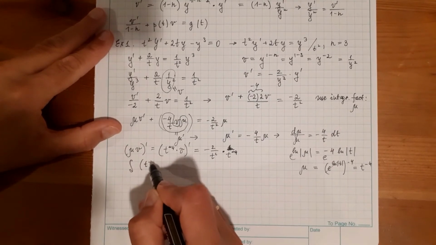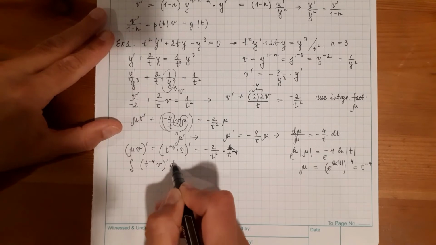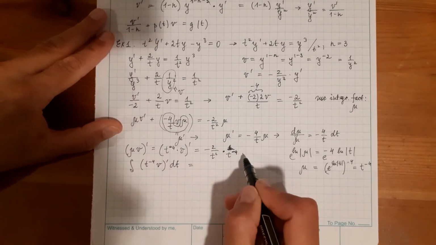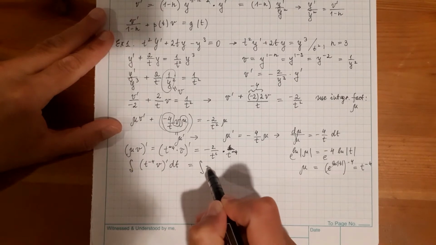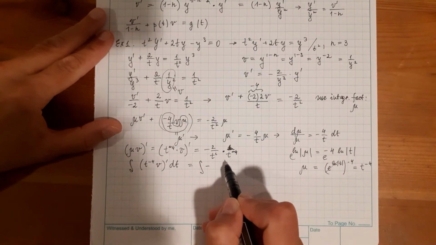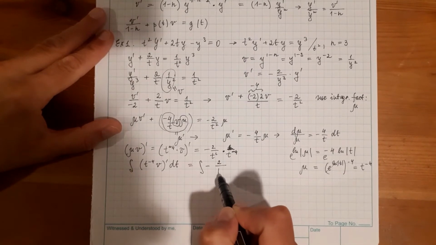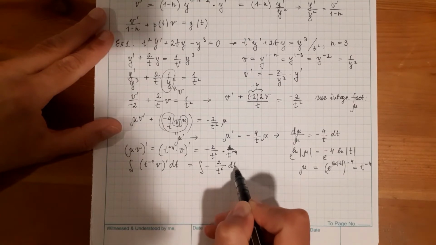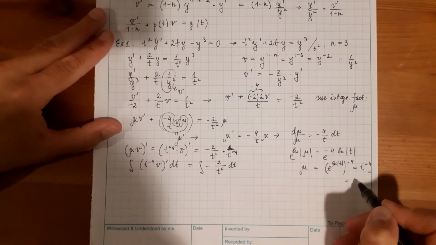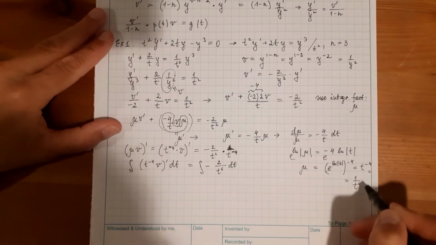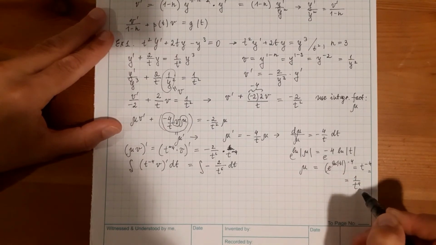So I'm integrating t to the negative 4 v prime dt, and I'm integrating this expression too. I'm going to write it down as minus, put this negative 4 in the denominator, and have 2 over t to the power of 6 dt. A bit confusing, but let me write it down here. It's 1 over t to the power of 4. So basically my integrating factor is 1 over t to the power of 4.